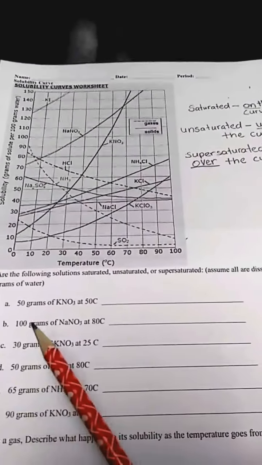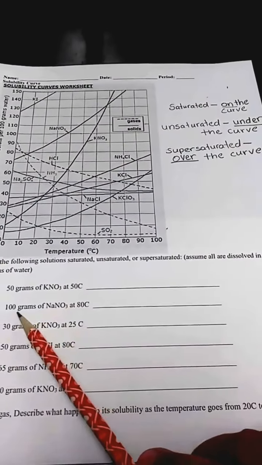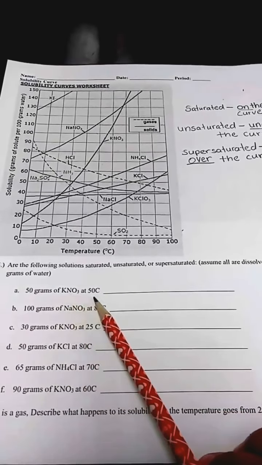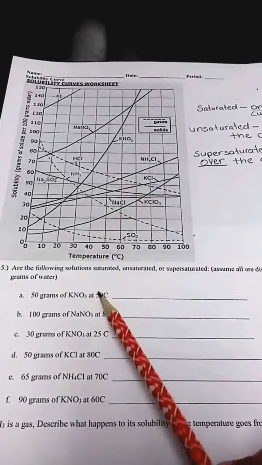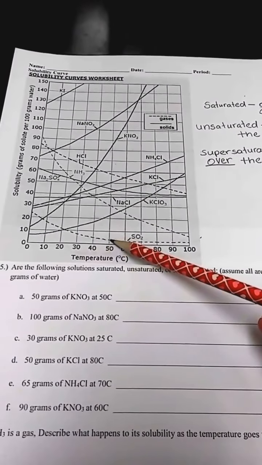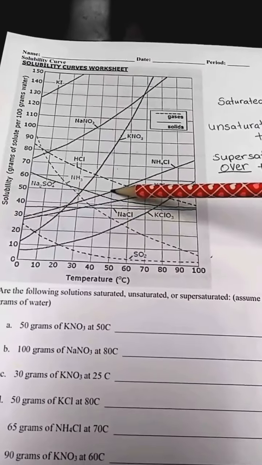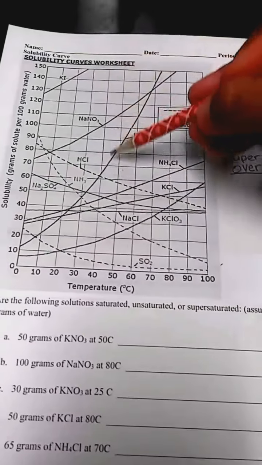So a couple of examples. It says we have 50 grams of potassium nitrate at 50 degrees Celsius. So here's 50 degrees Celsius, and then we need to look at the 50 grams and plot that point. So it is right here.